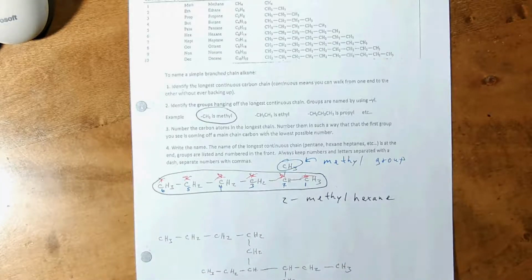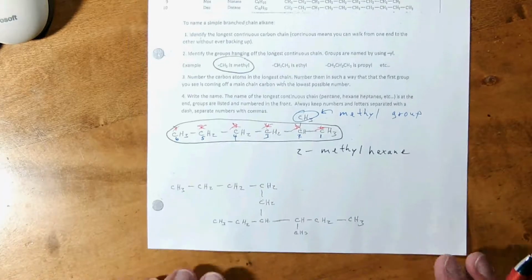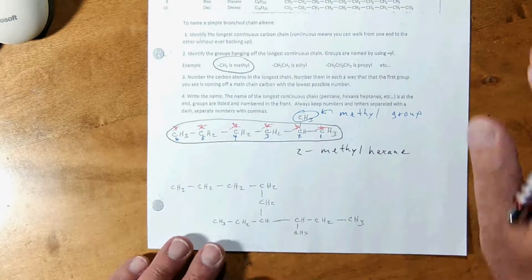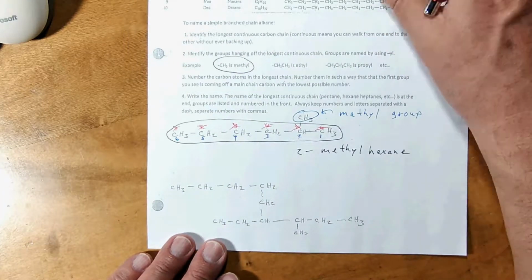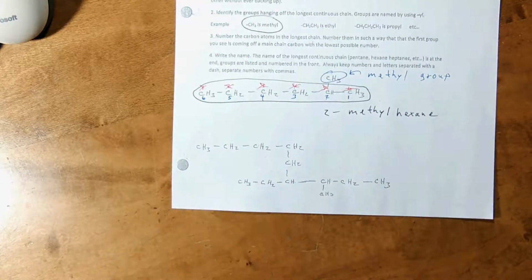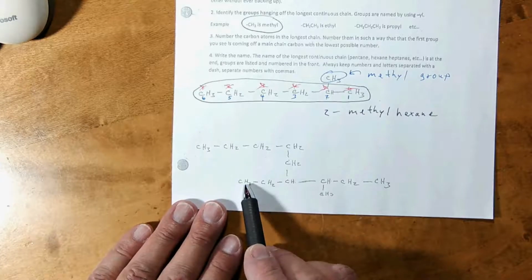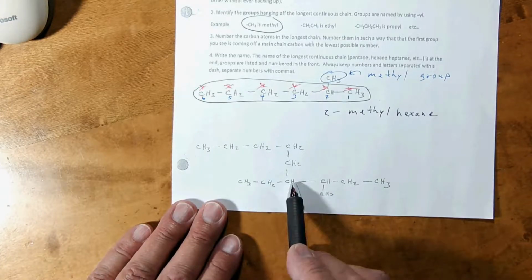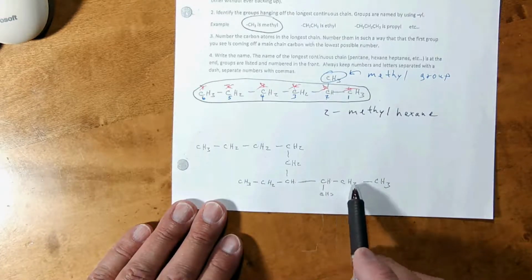Now, let's take a look at the next example. It has some more intense groups on it. Longest continuous chain. Guys, this is a lot more complex than anything we'll give you on the final, but if you had to find the longest continuous chain, don't be naive. Don't say 1, 2, 3, 4, 5, 6.